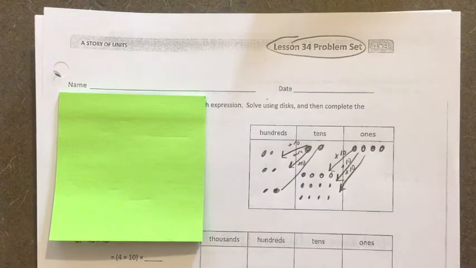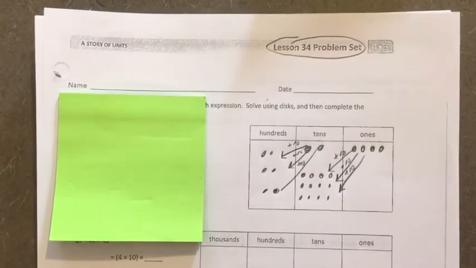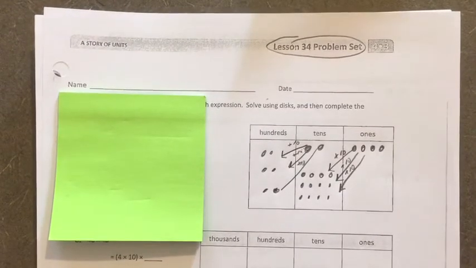And I should have gotten a colored ink pen. Let me go get one. Through the power of recording, I'm back.